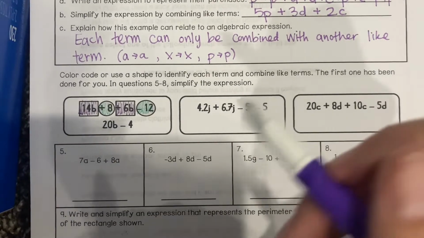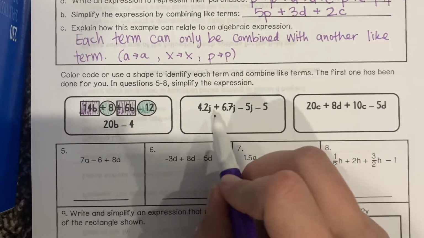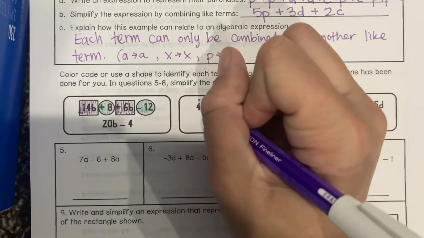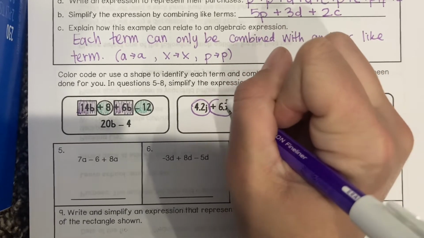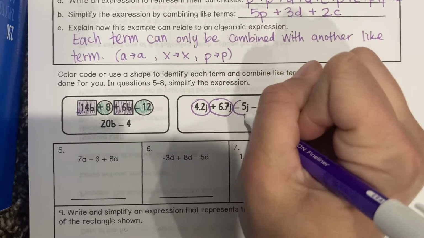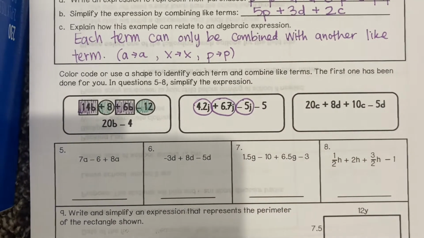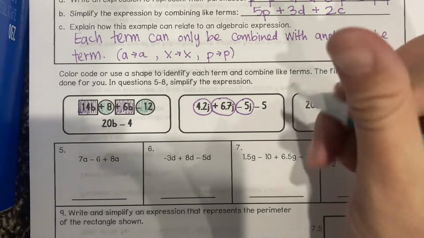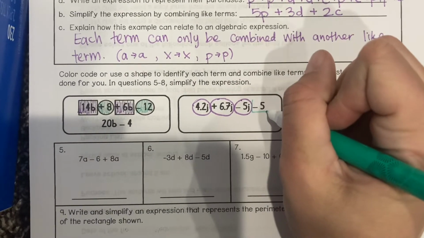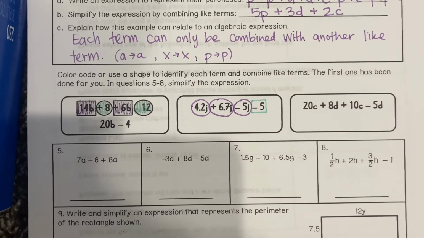All right, so grabbing one of your colored pencils, I see J terms, so I'm going to circle all my J terms with one of my colors. I'm going to include the sign in front of that number. Now with a different color, I only have one number without a J. I'm going to put a box around it.